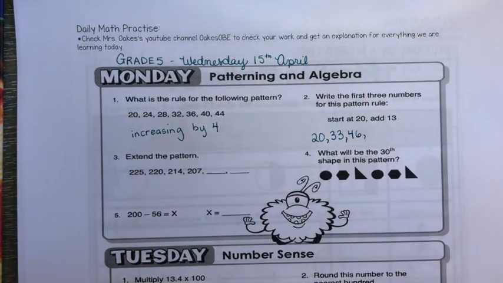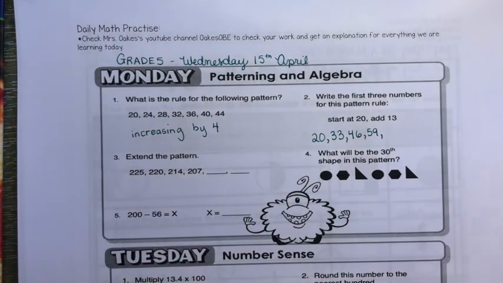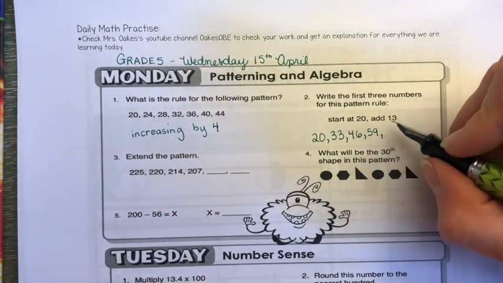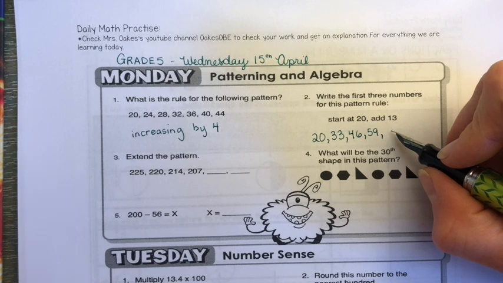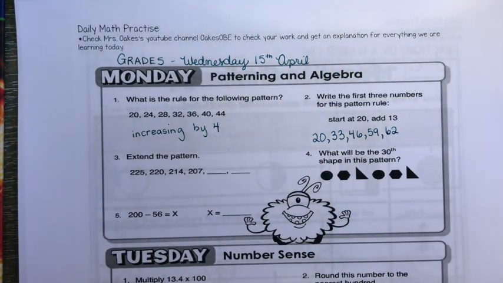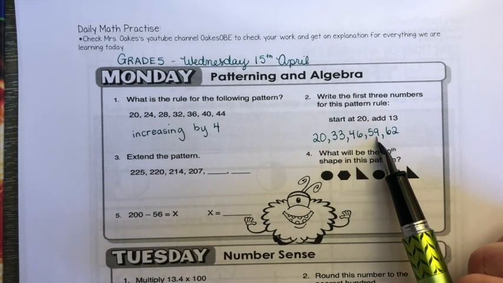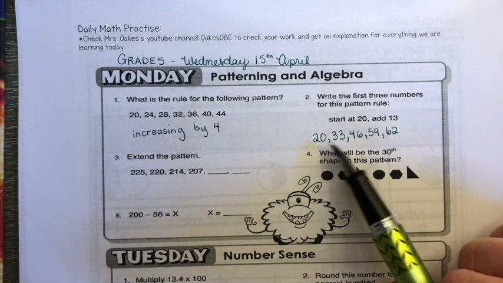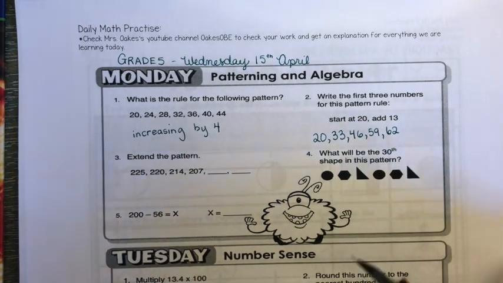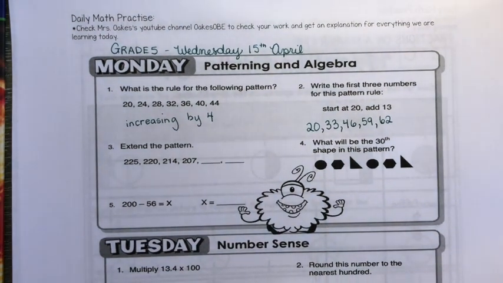Just for fun, let's do another one. 46 plus 10 is 56, plus 3 more is 59. Okay, one more. I love patterns. 59 plus 10 is 69, plus 3 more than that: 59, 60, 61, 62. That's all we're doing. Some things I notice about this one: this is an even, odd, even, odd, even. So every other number in this pattern is even. And you can think a little bit about why that is. Why is the number 13 creating a pattern like that?